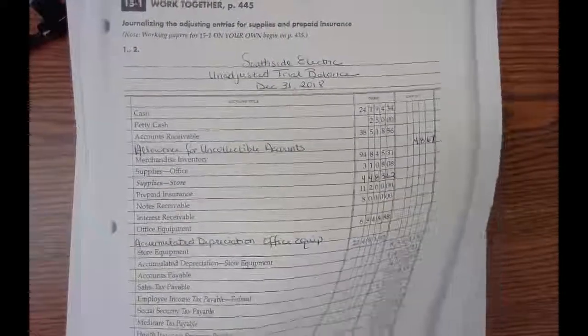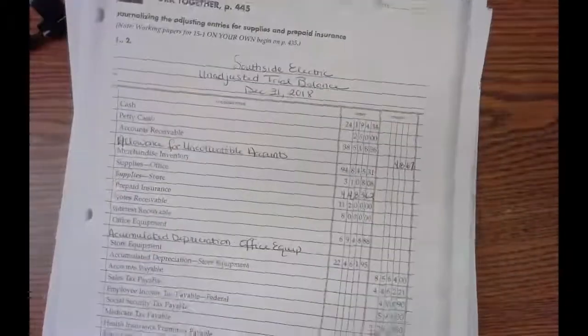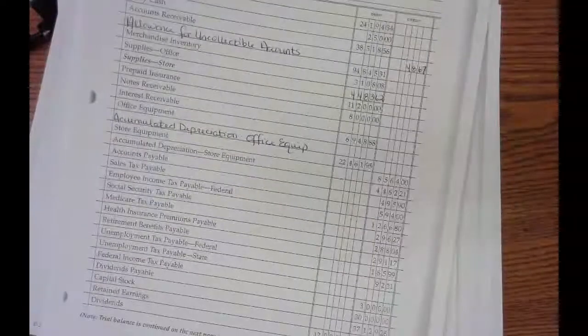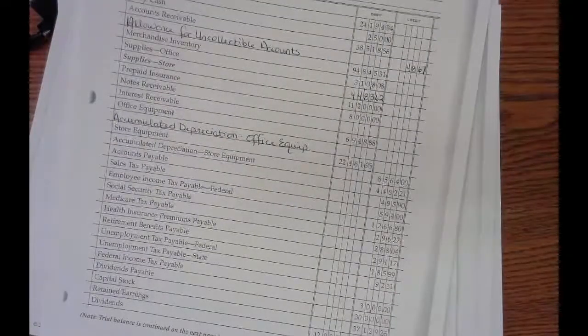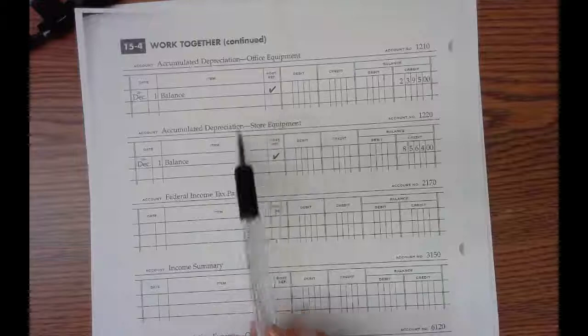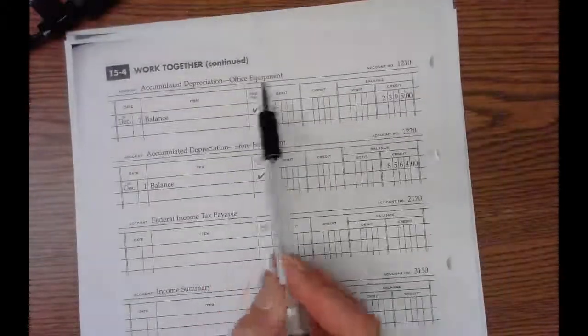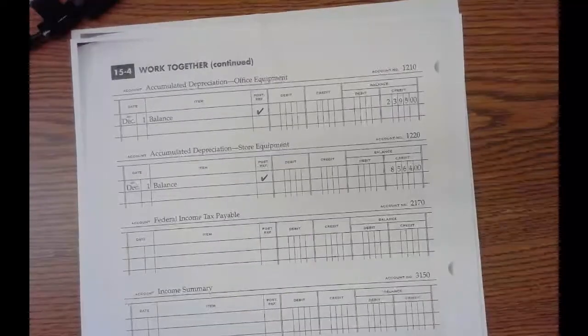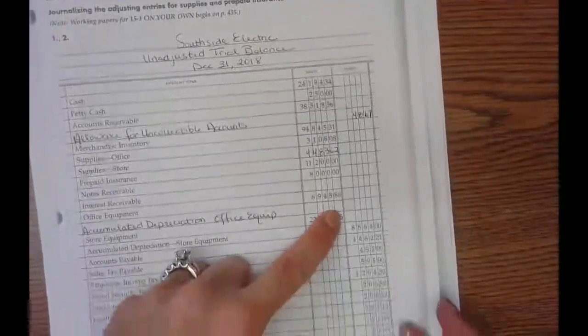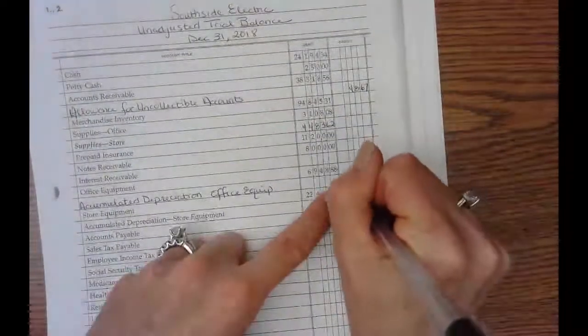Let's see, where did it go? I think I'm missing a page. Yeah, I'm missing a couple of pages. I think I got it mixed up. Here it is. Here's page 430. Accumulated depreciation for office equipment is a credit for $2,395.